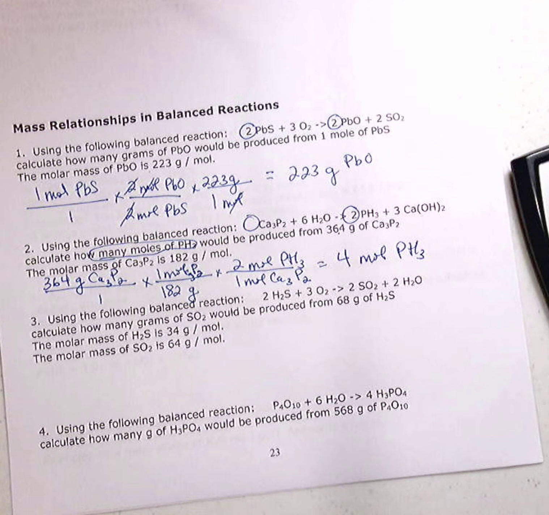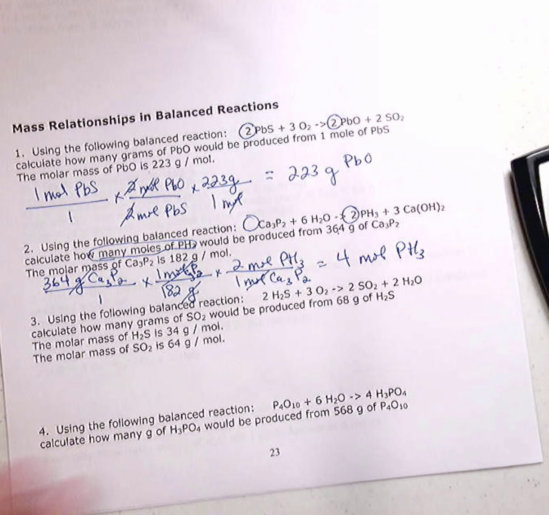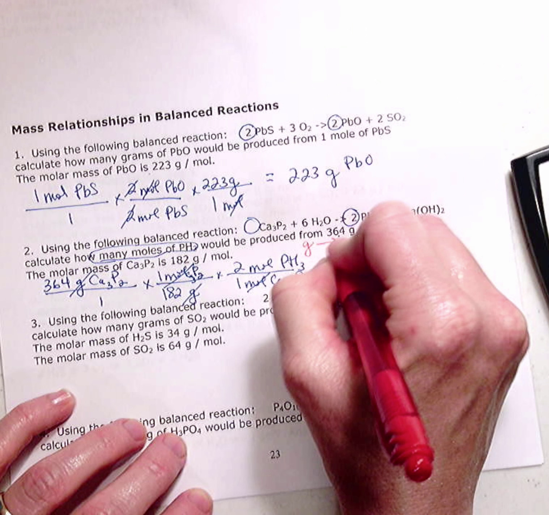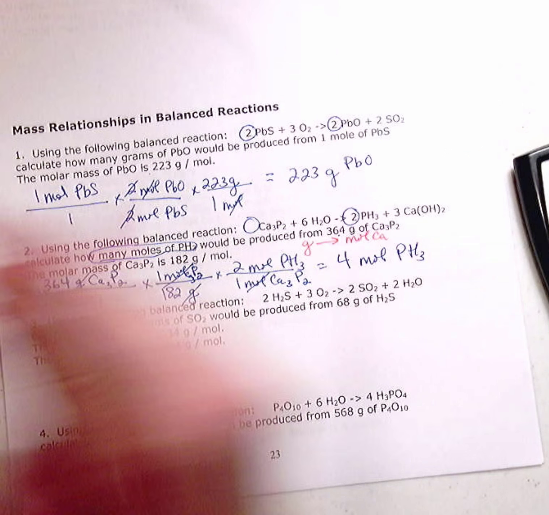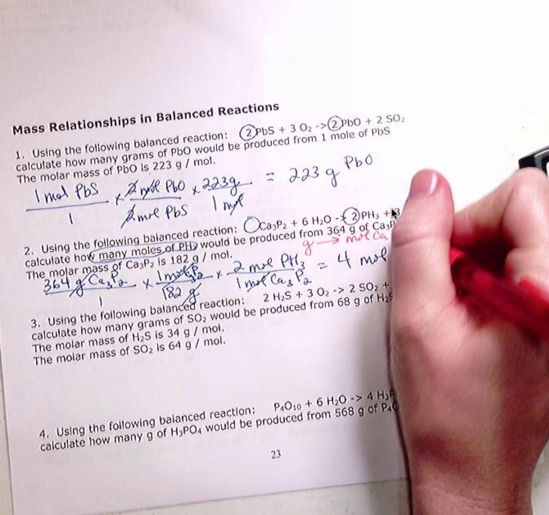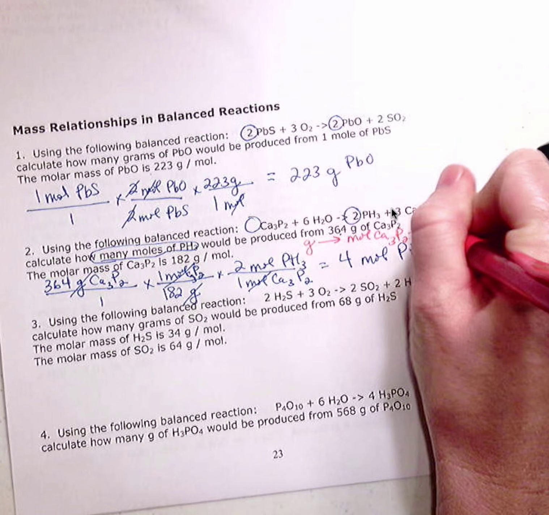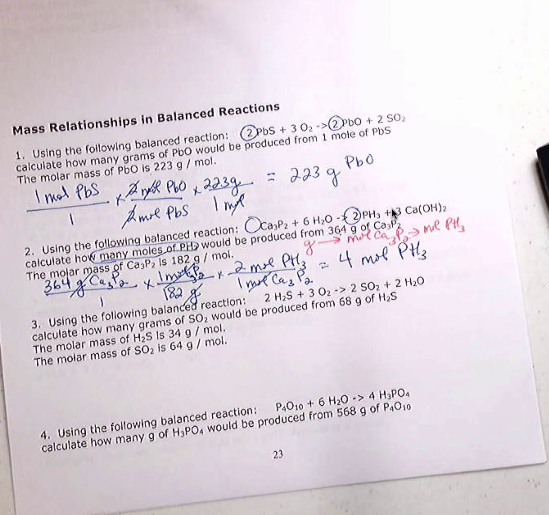Again, the notes explain it a little bit differently, but I'm just doing unit cancellation and it makes a little bit more sense to me. A road map would look like grams to moles, and then moles PH3. It gives you a little visual of where we're going with these conversions.